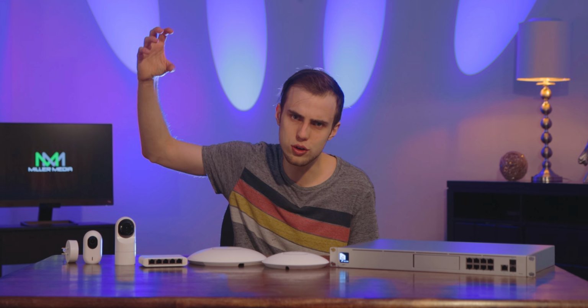Now, you don't have to go with all of the gear that I have here. You could swap out these security cameras for whatever best fits your needs. Say you need a nice bullet camera right above your garage or at like the main entrance to your office building.